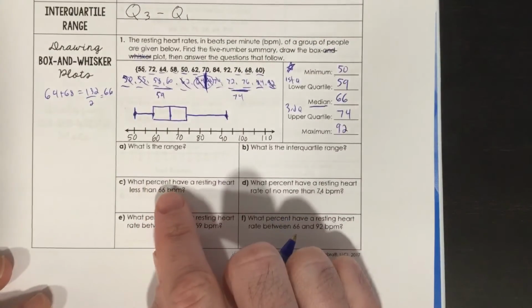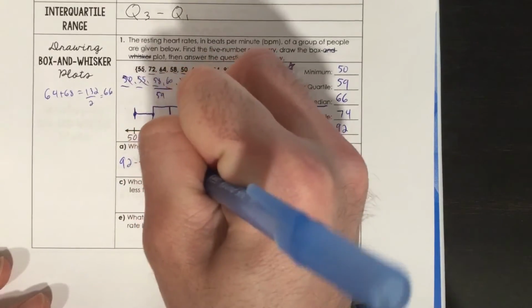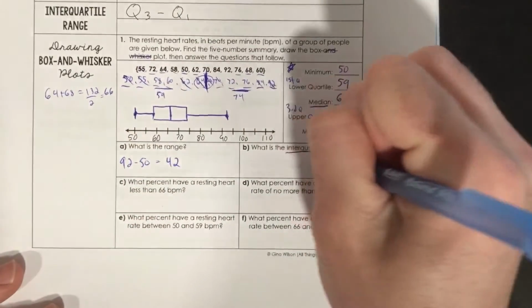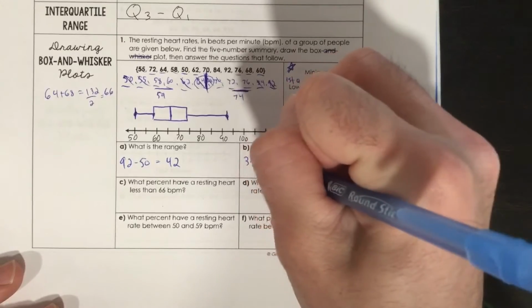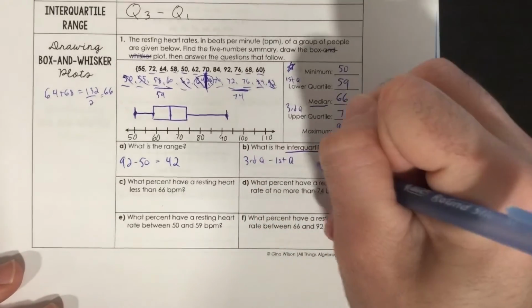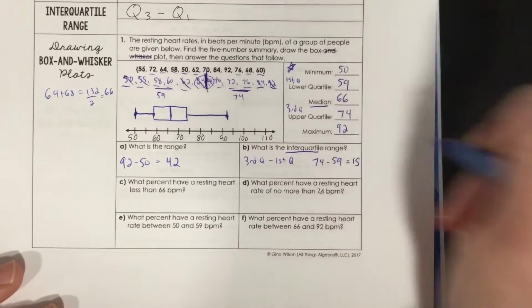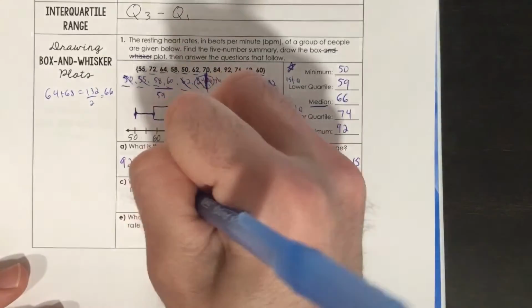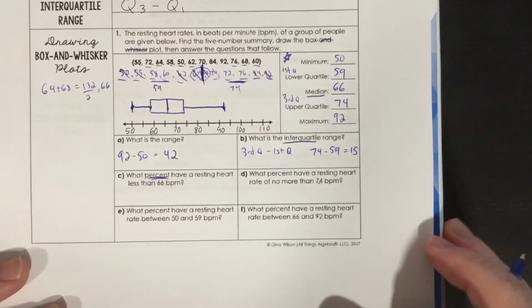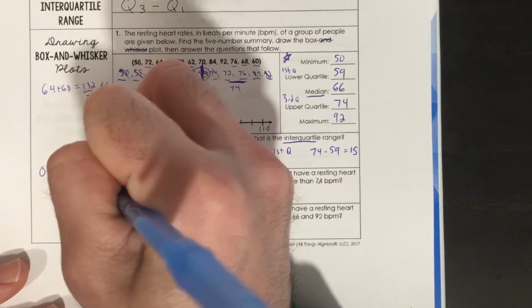My range is my highest minus my lowest: 92 minus 50 equals 42. The interquartile range, we said, is third quartile minus first quartile, which in this case is 74 minus 59, which is 15. For the percent questions, remember we talked about in the video, the answer should be 0, 25, 50, 75, or 100.